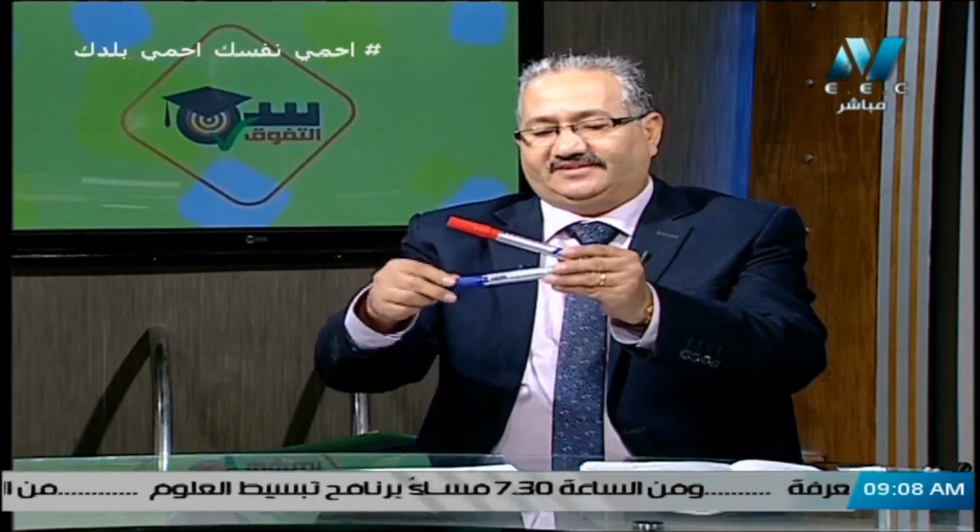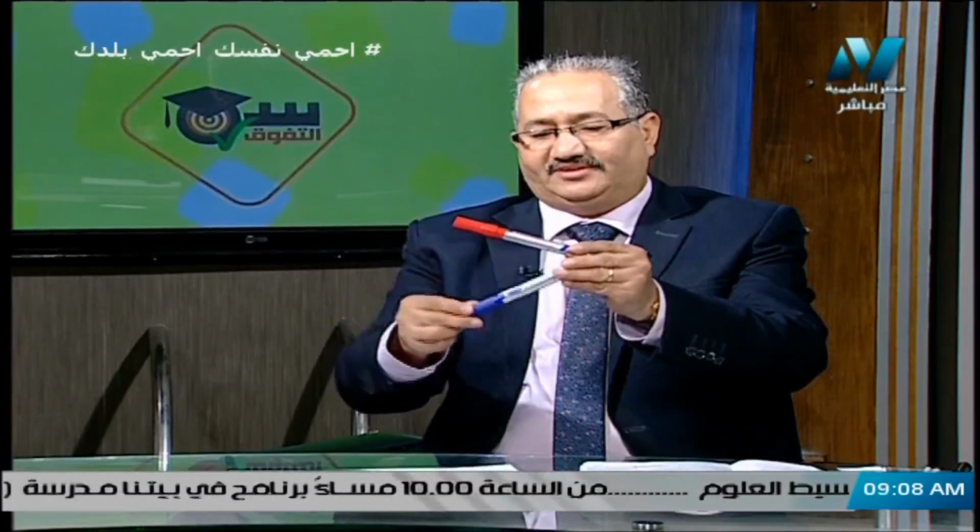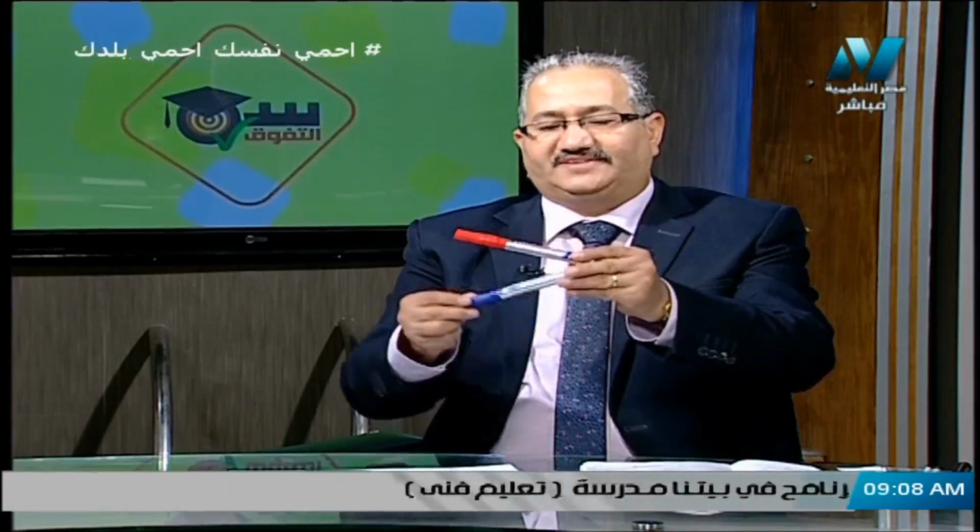And if we consider this one initial, then this side is terminal and the movement is clockwise, and it will be negative. So the difference is the direction here. A directed angle is different from the angle by direction.